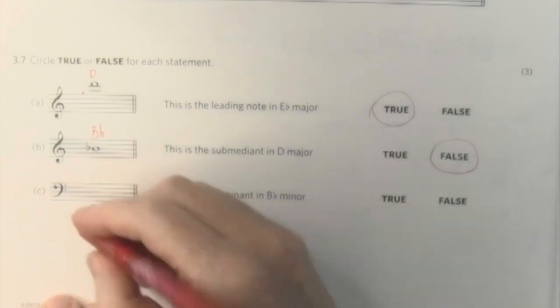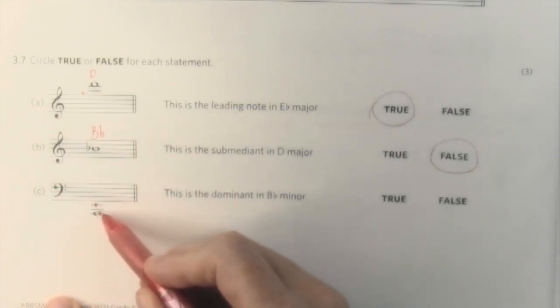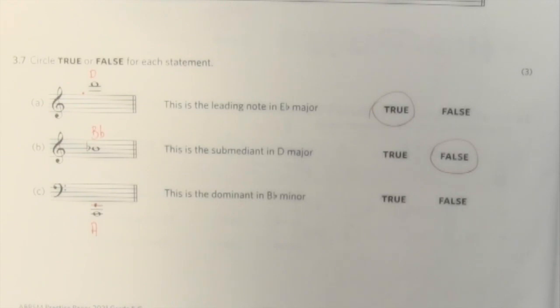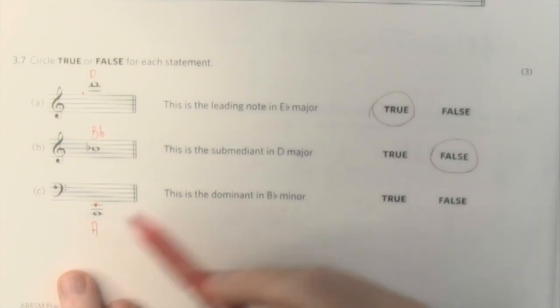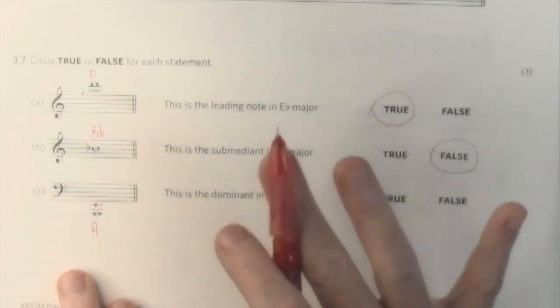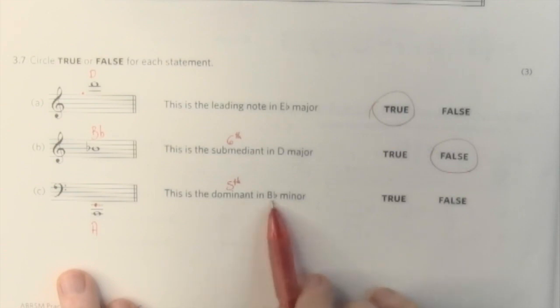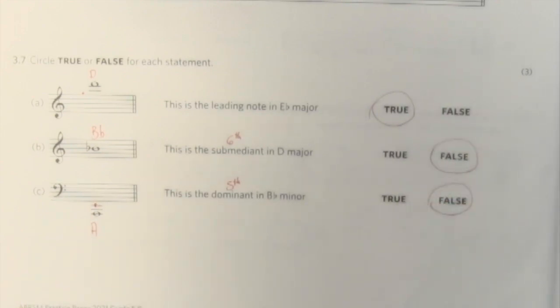To read this note, we can do this. We know that this is Do in treble clef, so now we count. Do, Si, La, Sol, Fa. This is an F in treble clef plus 2, La. Is this the dominant of B flat minor? Now, B flat, look at this, B flat and A, isn't this a semitone below? So it can't be a dominant. The dominant is the 5th degree. And submediant is the 6th. The dominant is the 5th degree of a scale, so B flat, this is the leading note, so it is false. Sorted. Are we happy?